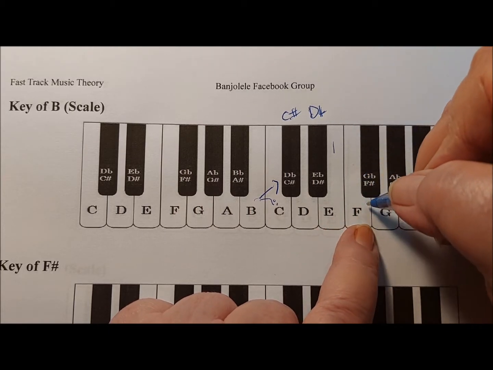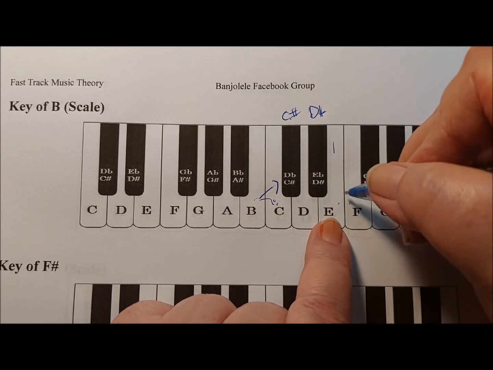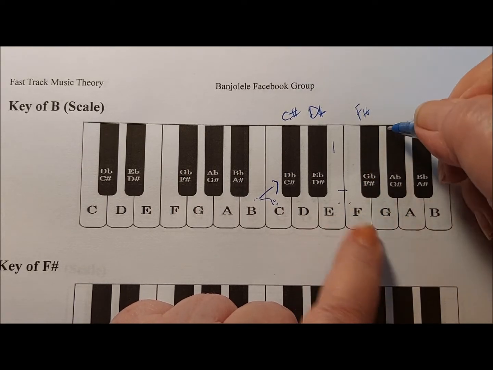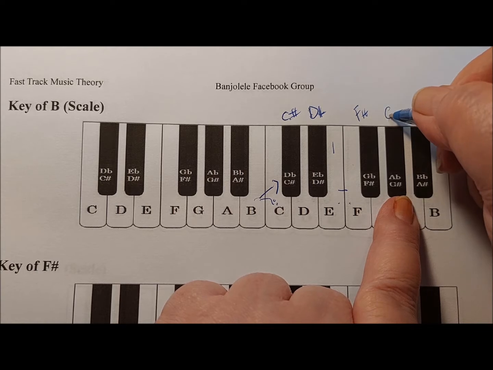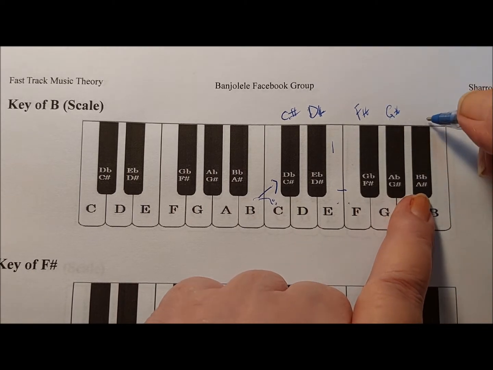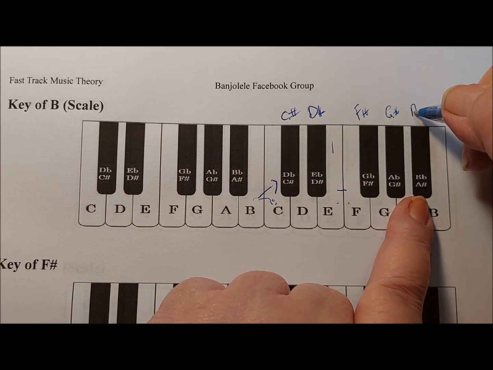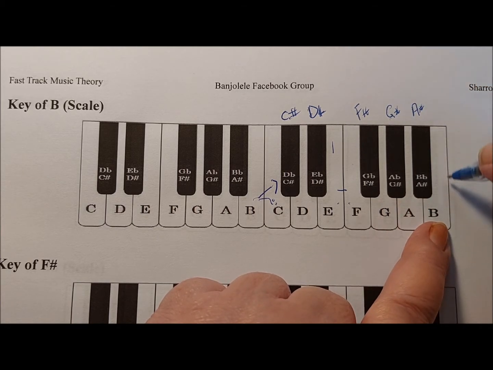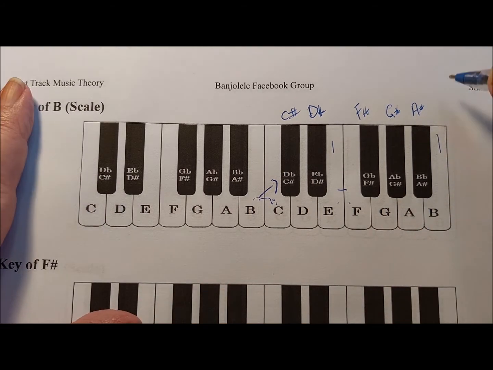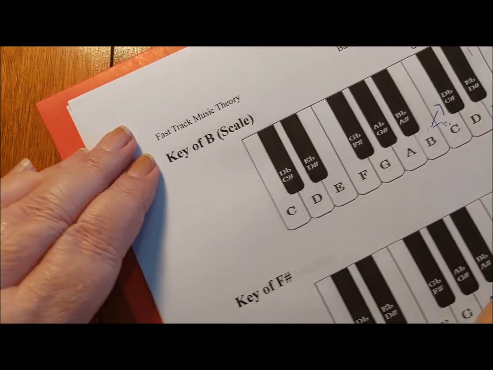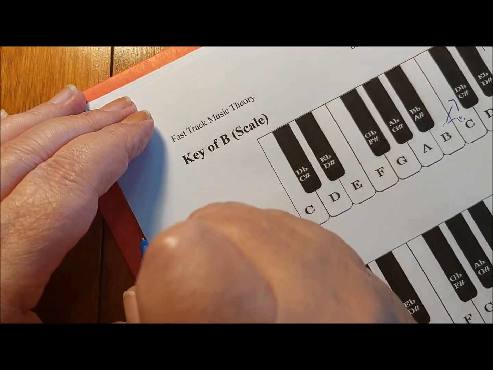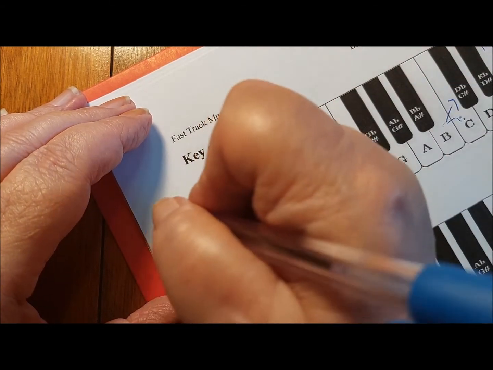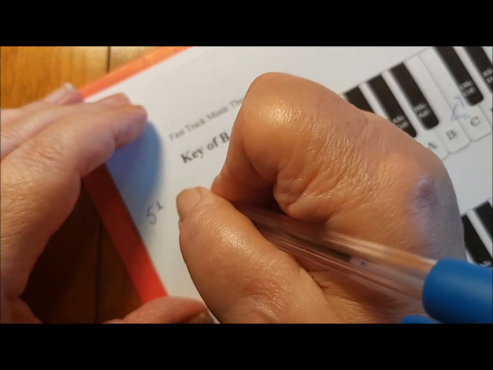Now we got to go a whole step, so from E to F is only half, so we got to go up to F sharp again, whole step, whole step, whole step, half step. Got it? How many? 1, 2, 3, 4, 5. 5 sharps.